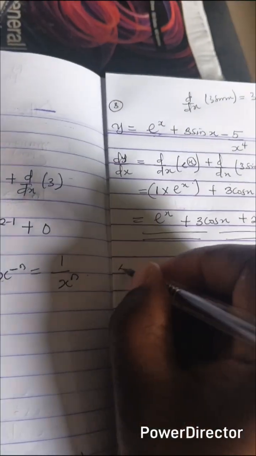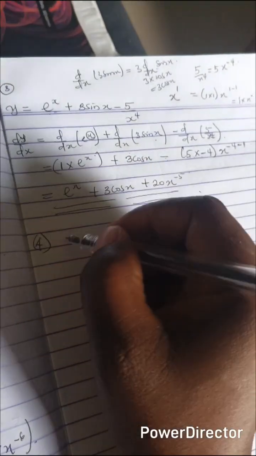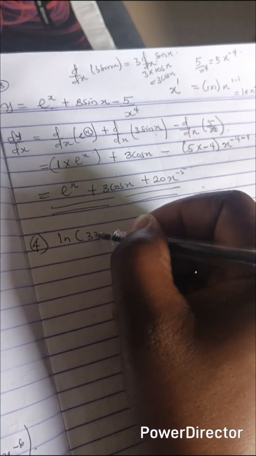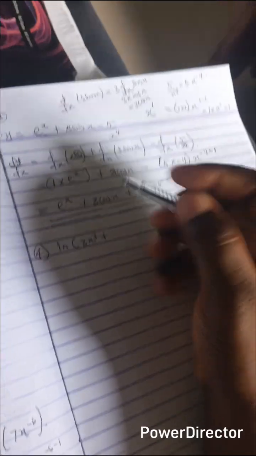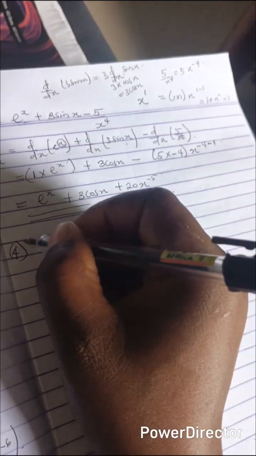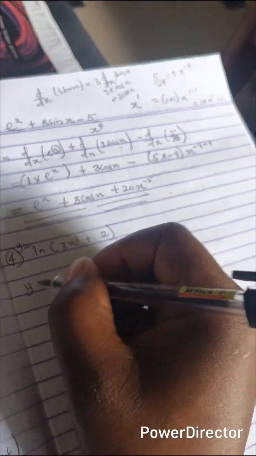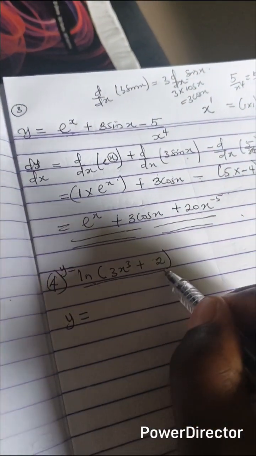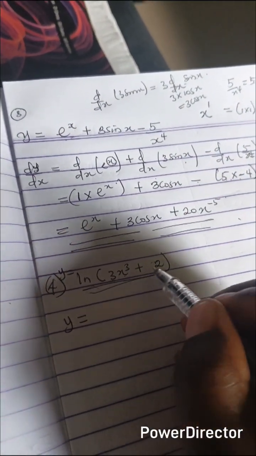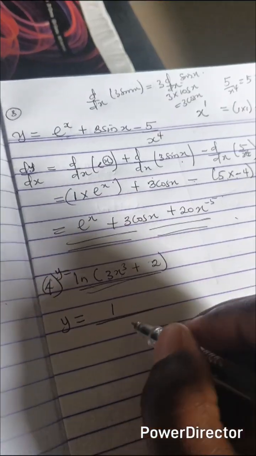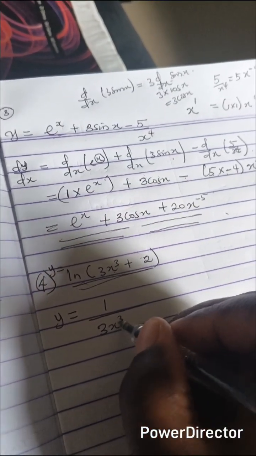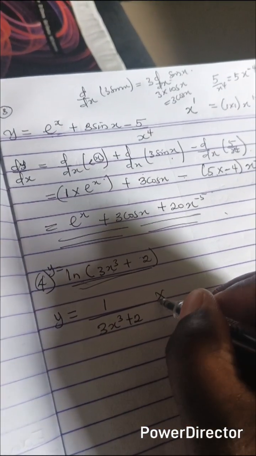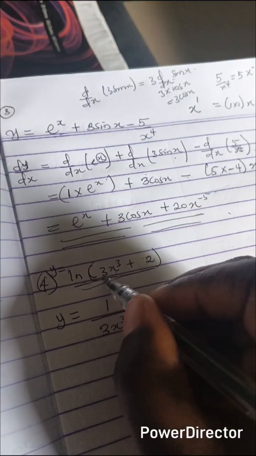So the last question now is you're asked to evaluate the derivative of ln of 3x raised to the power of 3 plus 2. So like I said, if you want to find the derivative of this, the derivative of ln x is 1 over x. So the derivative of ln of 3x cubed plus 2 will first of all give you 1 over 3x cubed plus 2. Then you now multiply by whatsoever that you have here.